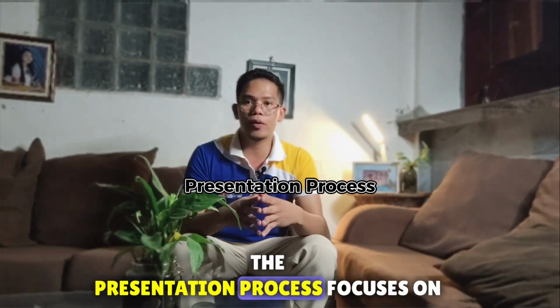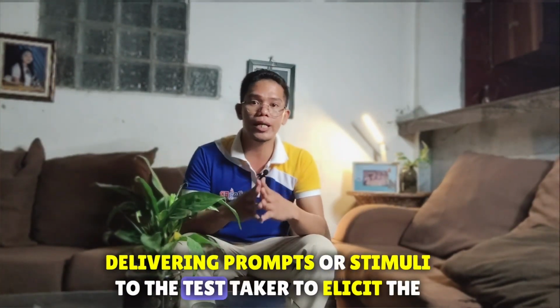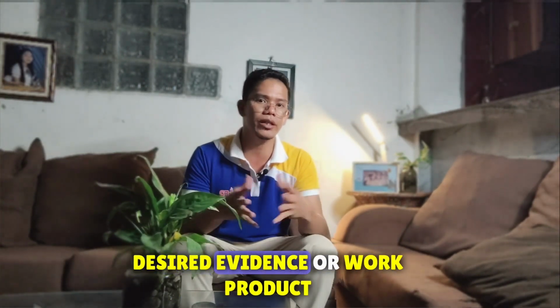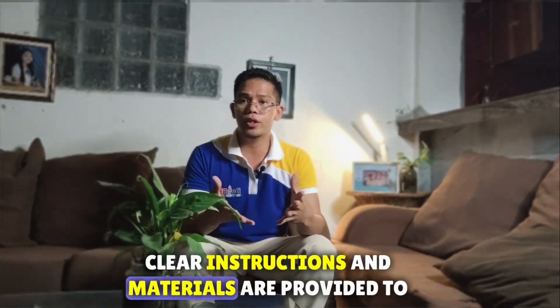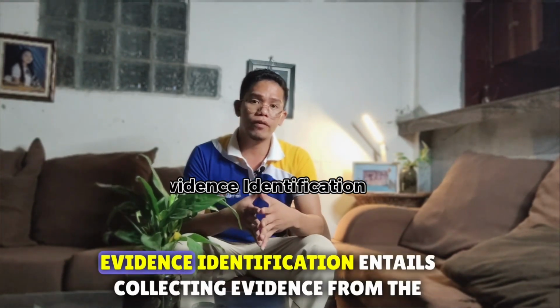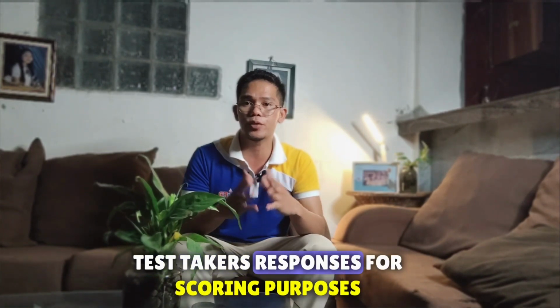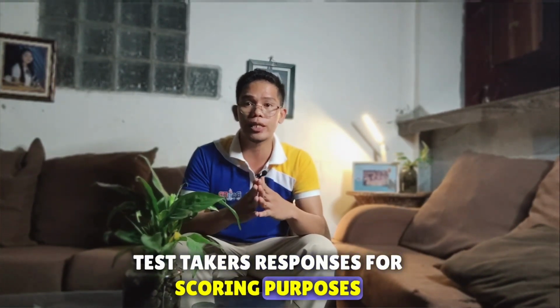The presentation process focuses on delivering prompts or stimuli to the test taker to elicit the desired evidence or work product. Clear instructions and materials are provided to facilitate effective engagement. Evidence identification entails collecting evidence from the test taker's responses for scoring purposes.